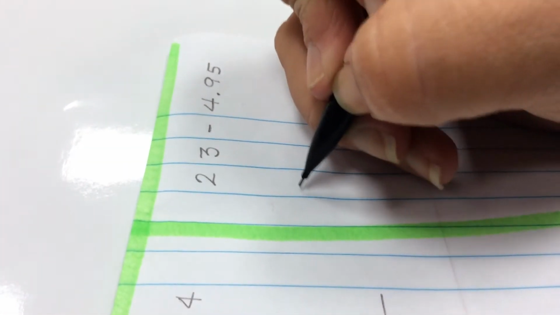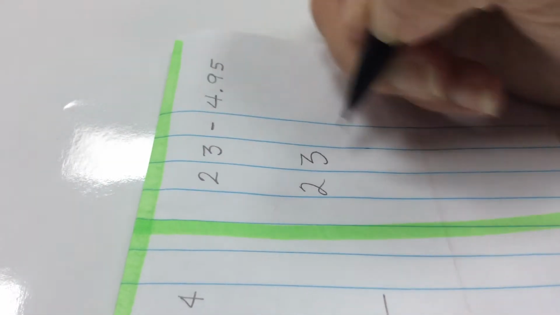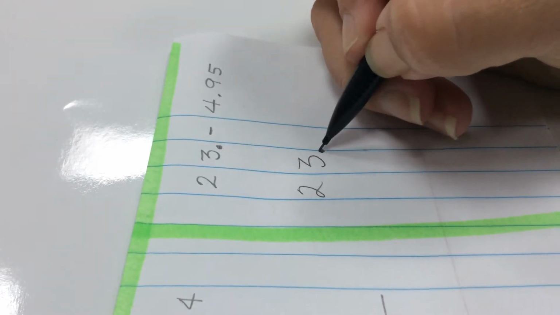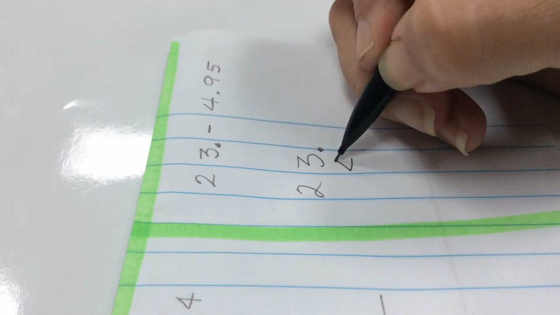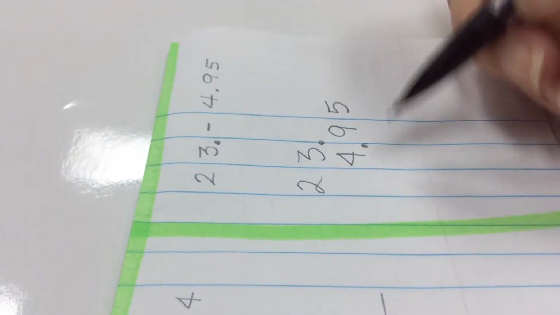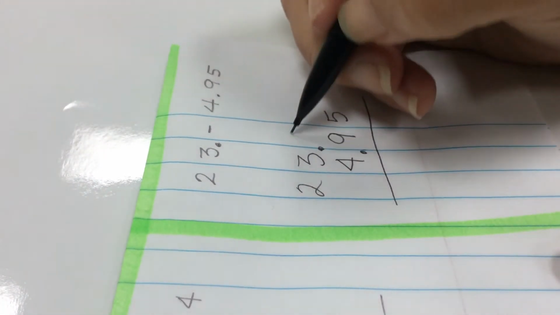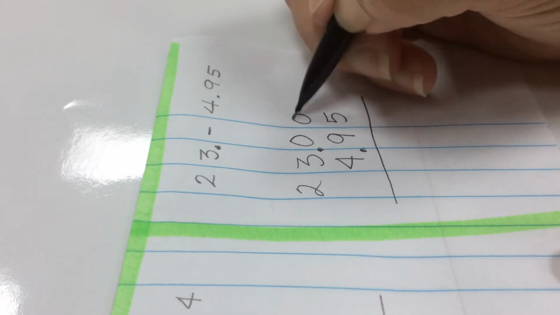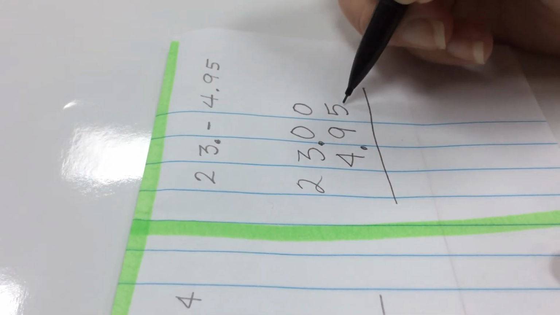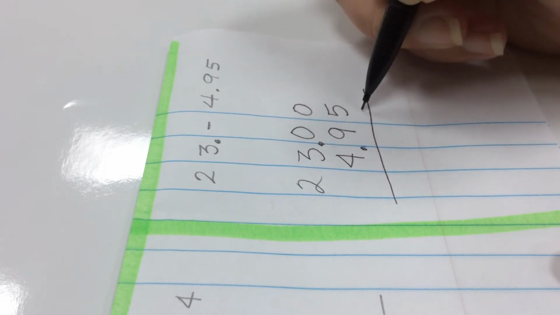On this one, I have 23. Only place I can put that decimal is at the end and not change the value. Line up. Okay, I'm going to have to insert zeros. Alright, and I'm going to have to borrow. Don't make that mistake. You're not going this way, you're going this way.